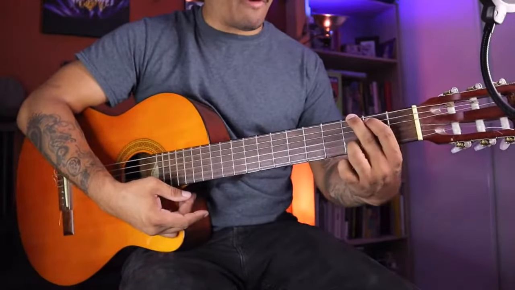What we have here is this string is open. The first string is open. So you have your first note on the second string, and the second fret.